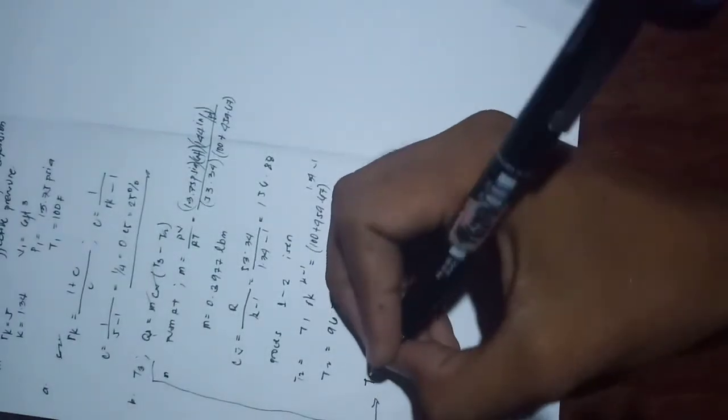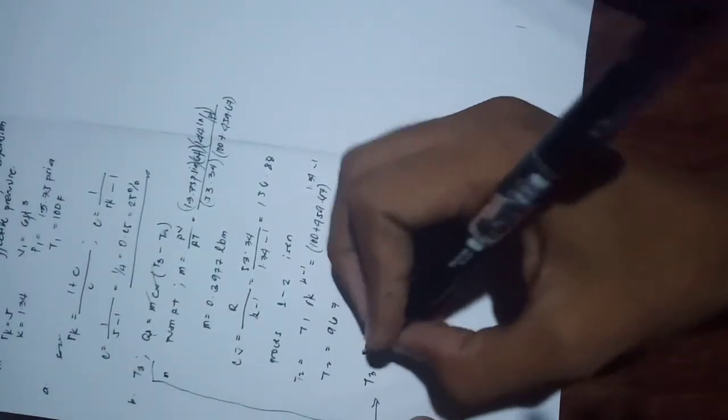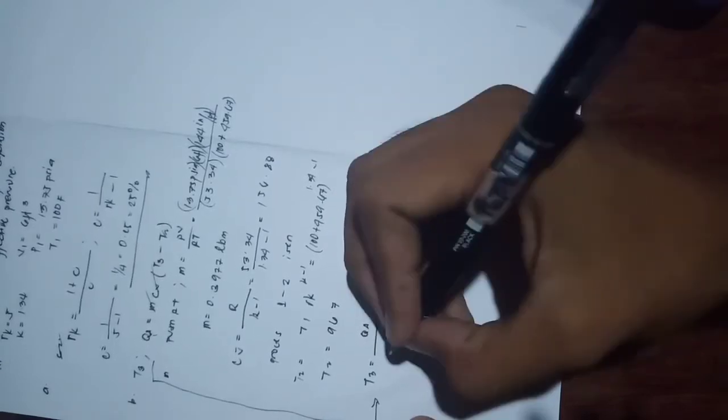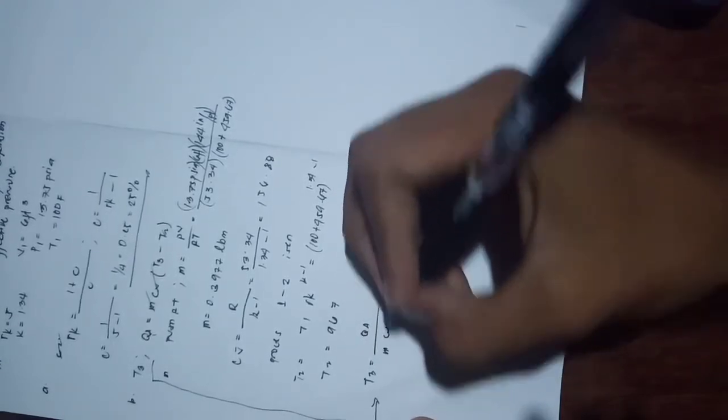Using this equation, we can get T3. By manipulating the equation, T3 is equal to QA over (m CV) plus T2.